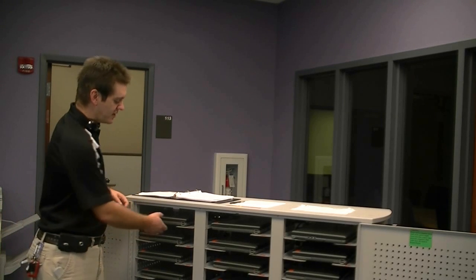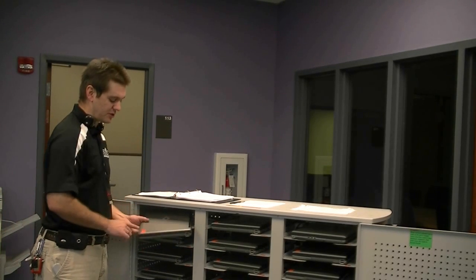Inside the laptop cart checkout log, you'll find sheets where you should write down your name, the teacher, class period, date, and the number of the laptop that you are checking out. You can find the number of each laptop on the sticker that you'll see in the lower right-hand corner of the closed screen. All the laptops in Laptop Cart 2 have orange stickers. All the laptops in Laptop Cart 1 have yellow stickers. You'll need to write this information down in the log each time that you check out a laptop.